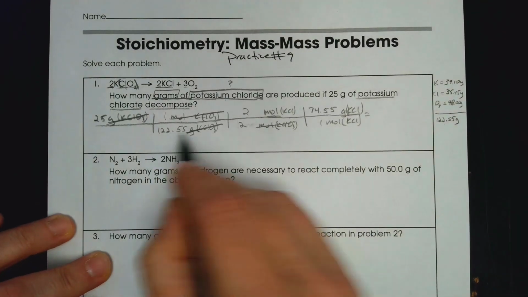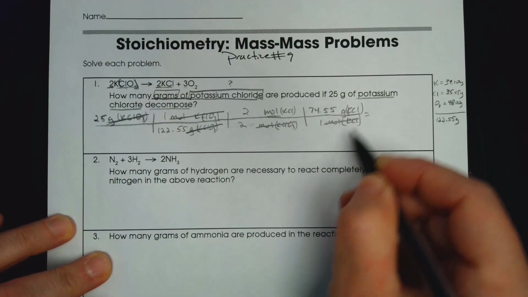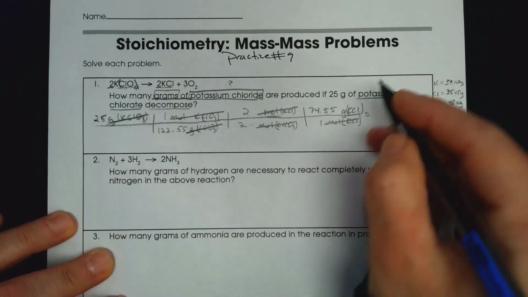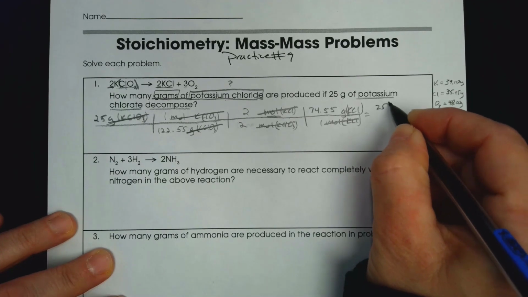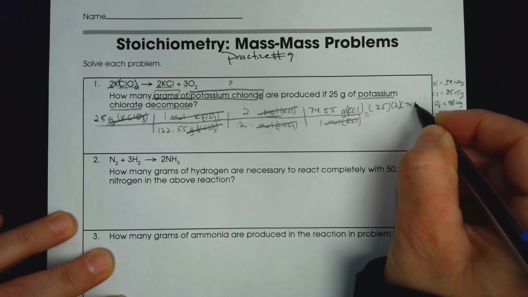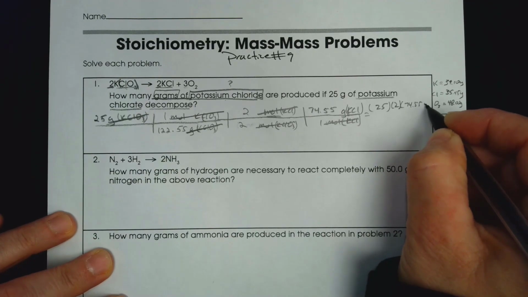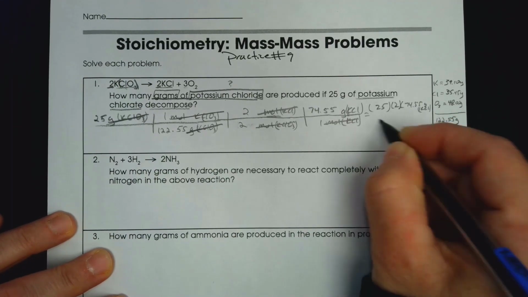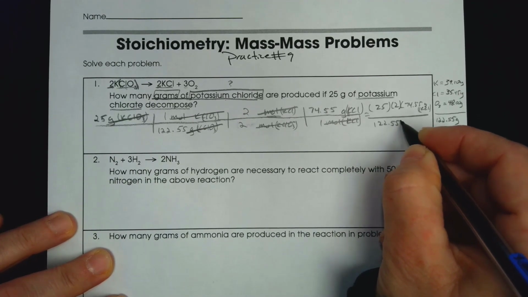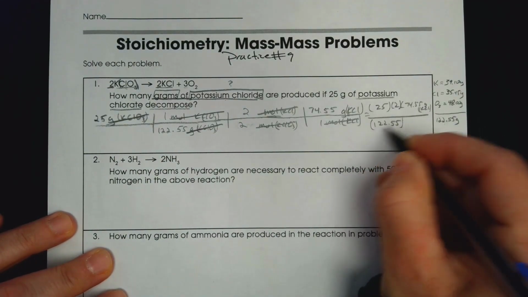And then I can cross out my moles of KCl here and my moles of KCl here. And now it's just a matter of setting up my math. So I've got 25 times 2 times 74.55 grams of KCl over 122.55 times 2.